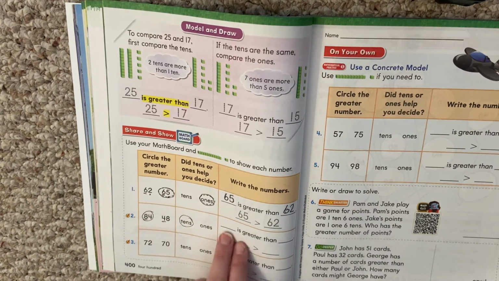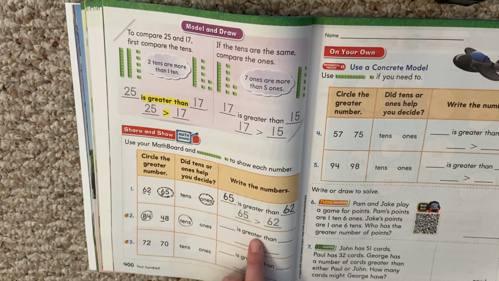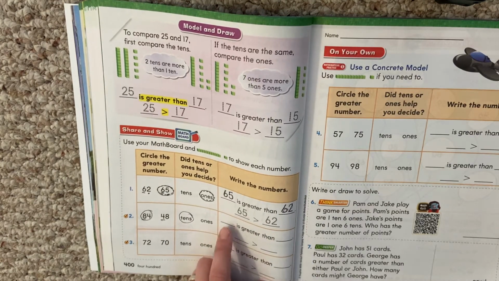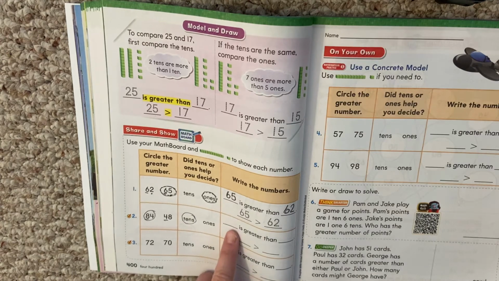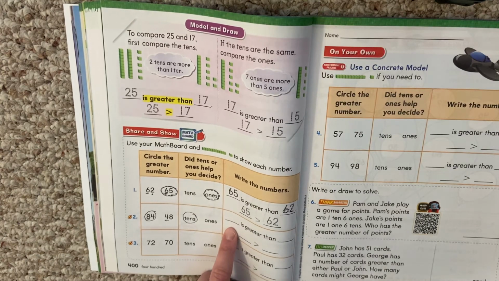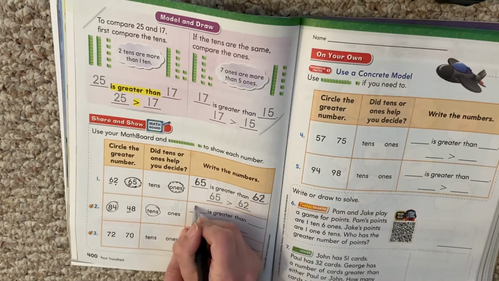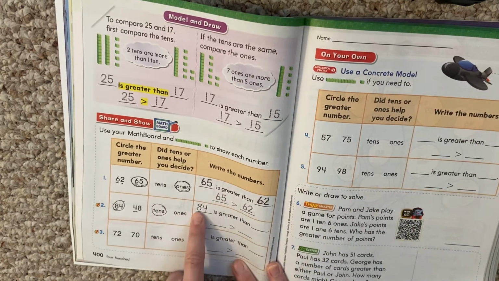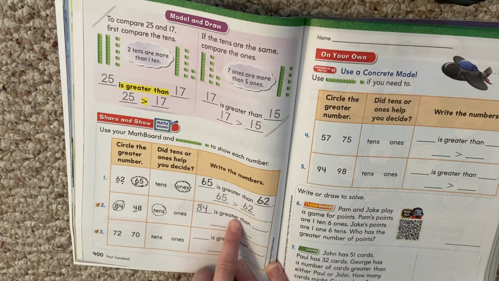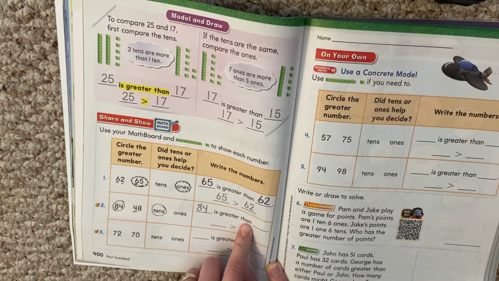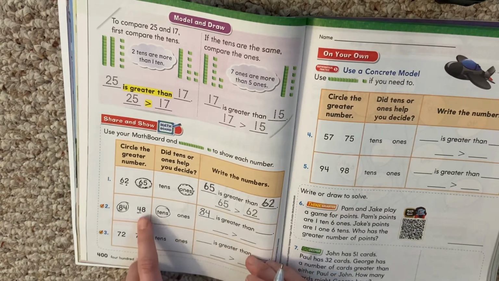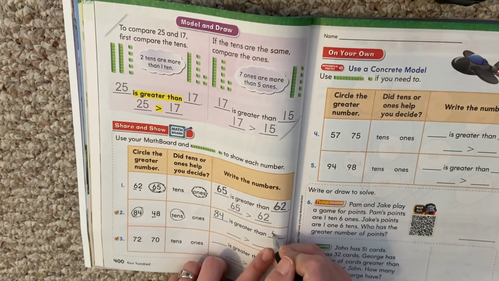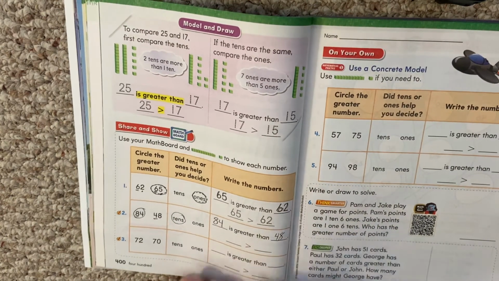Now I need to fill this in. Blank is greater than blank. What was the greater number? Greater means bigger. What was the greater number? 84. The number I have circled, 84. So I have 84 is greater than, right, or bigger than, what's the other number? 48. 48 was the small number.